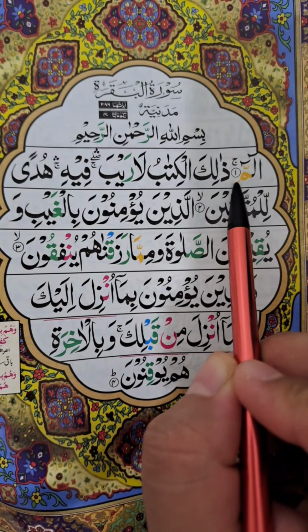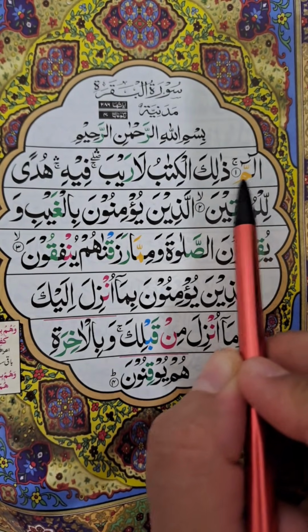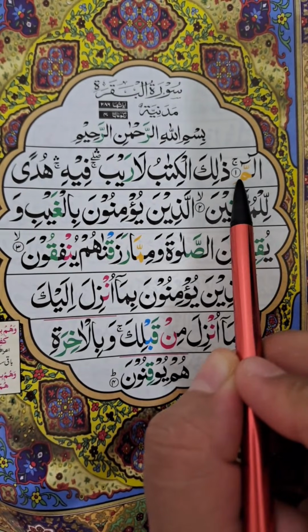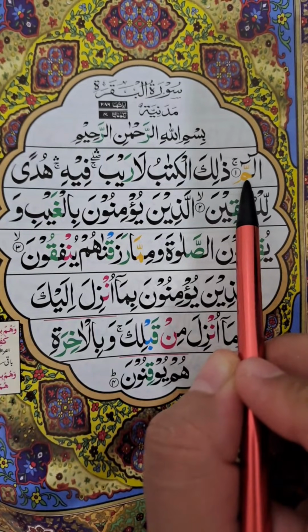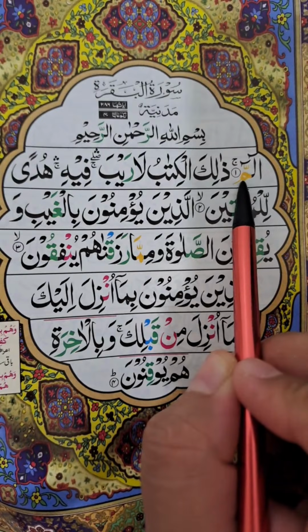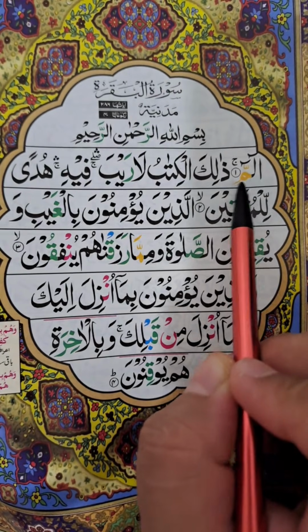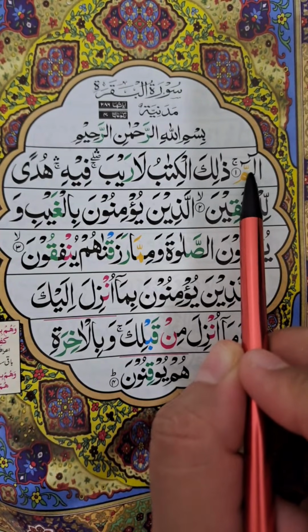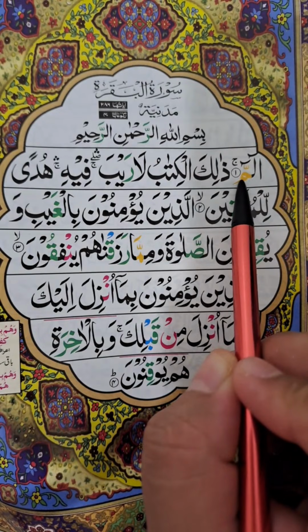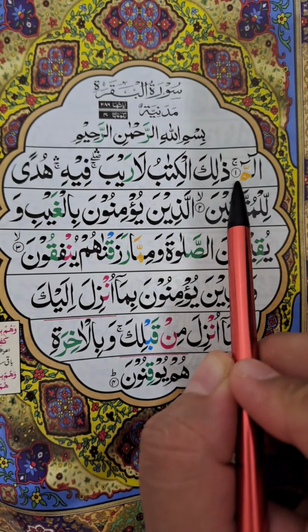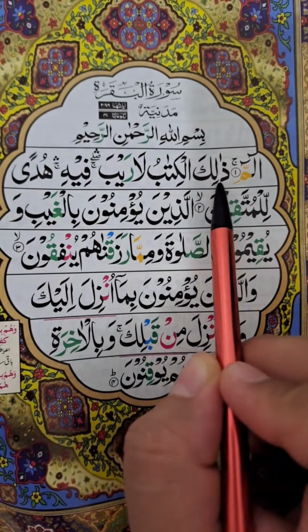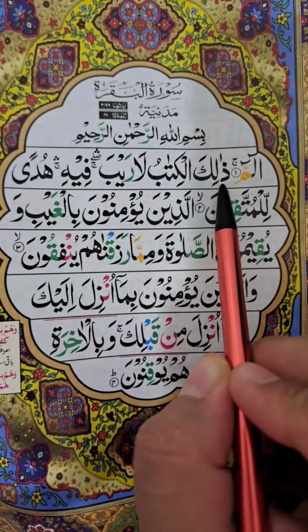Alif, lam, mim. So when you say the alif, lam, you will hear a buzzing sound while your mouth is closed. And when you try to say mim, you will observe that there is some sound in the nose. Okay, alif, lam, mim. Now the word is starting with zal.